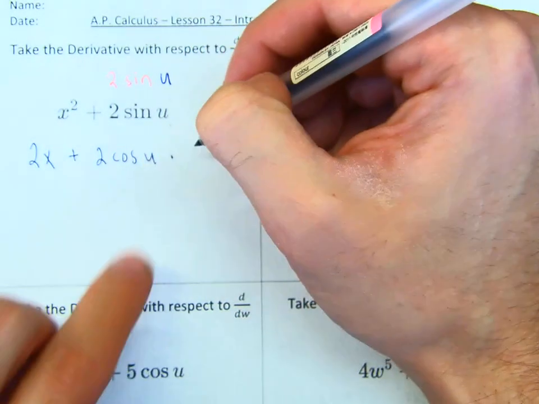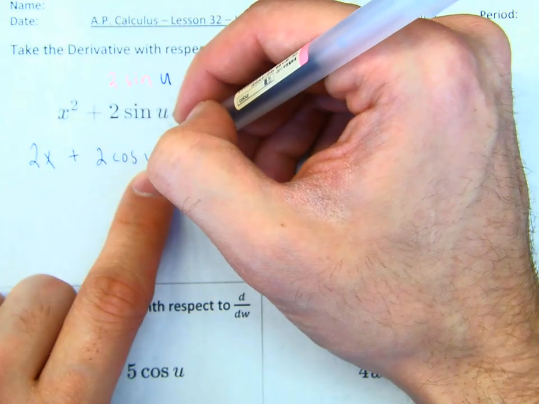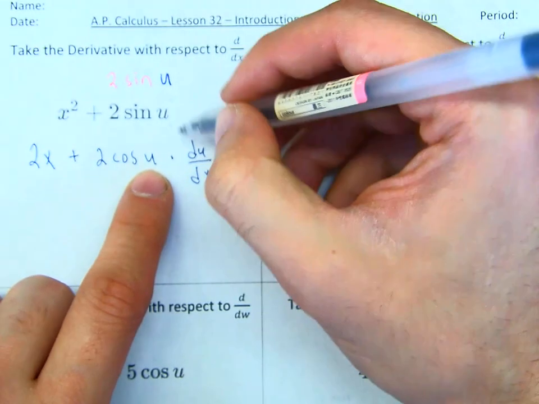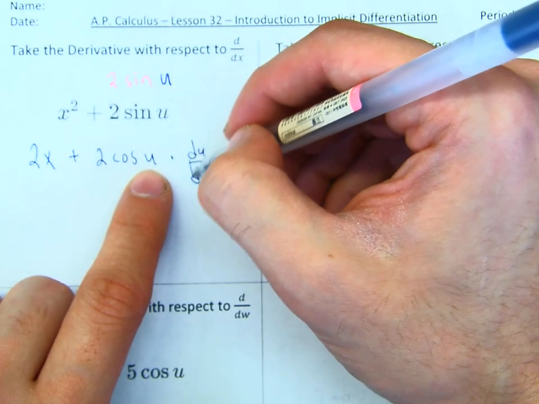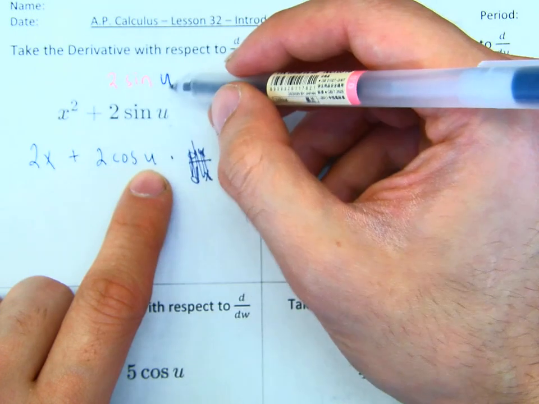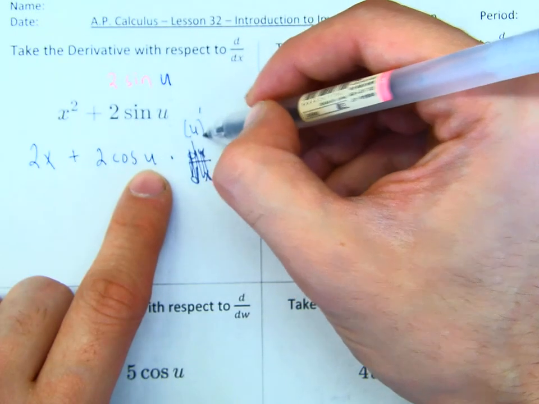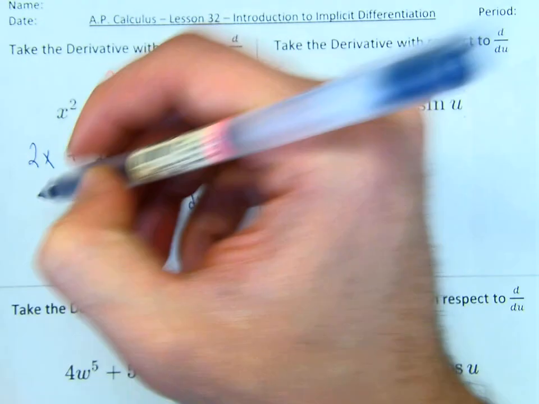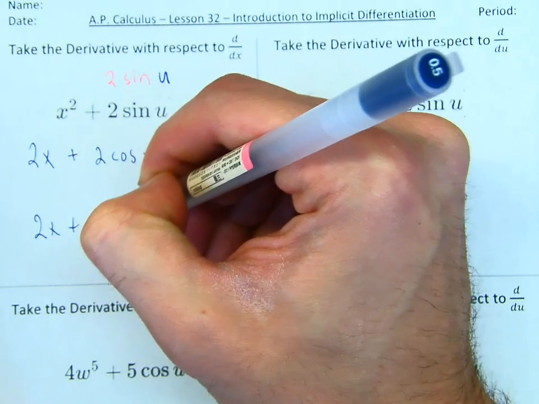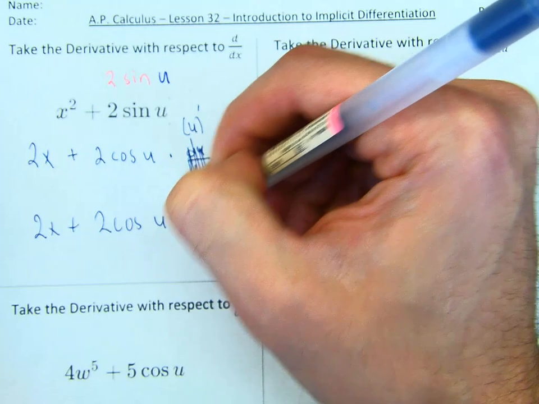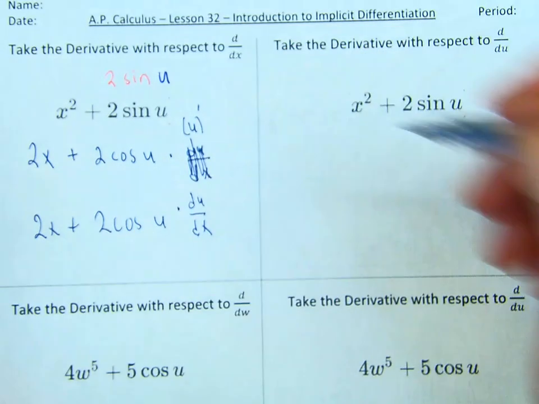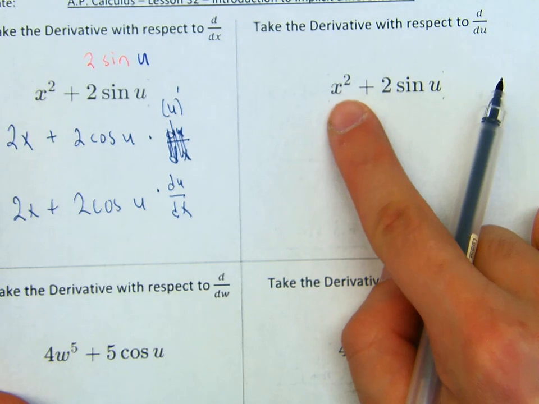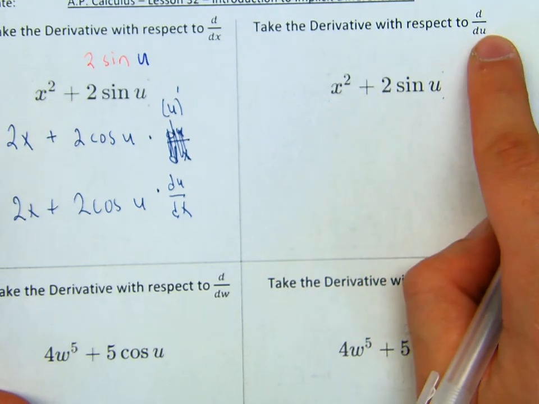But now you have to take it with respect to x. So this is going to be du dx. Because don't you remember here, you have to take the derivative of the blue on the inside. So that's u prime. But then this u prime is going to be the same as du dx. So you have 2x plus 2 cosine u times the derivative of that inside, which is du dx. Okay? But what will it look like on this side? Here, what's the derivative with respect to u?